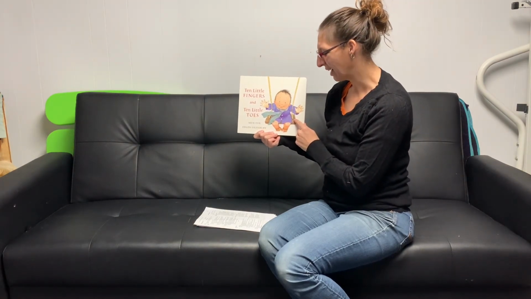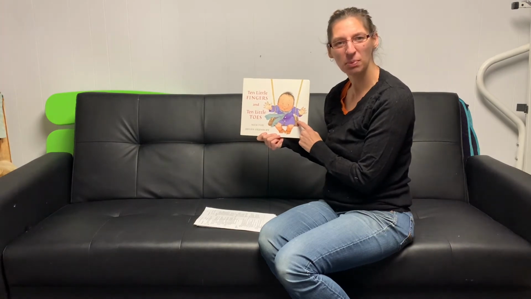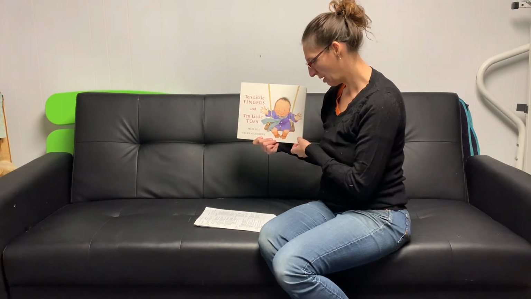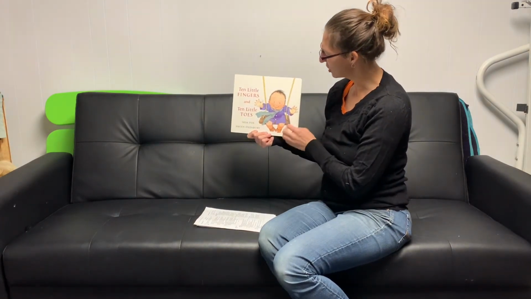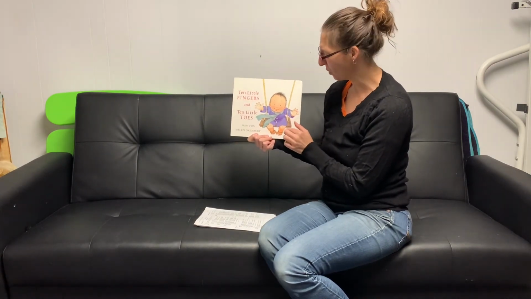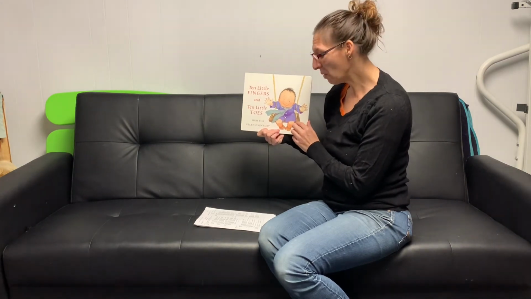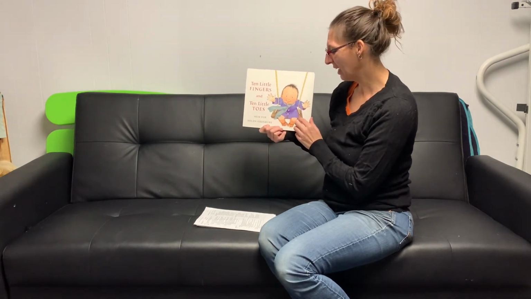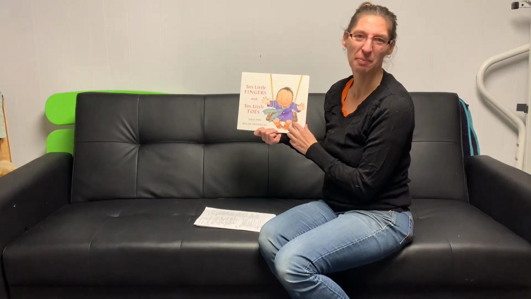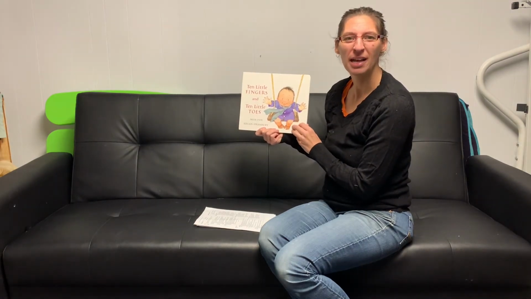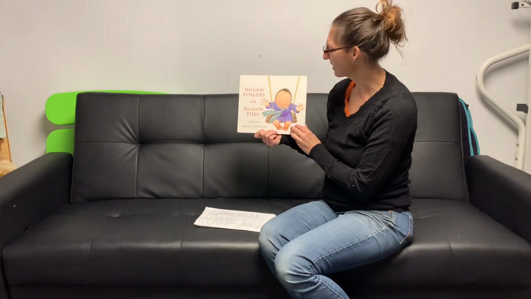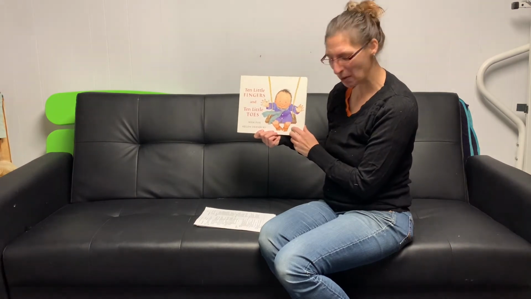Ooh, I like swings. We have some swings in our playground, don't we? I wonder, because this child has a coat and a scarf, but no mitts or shoes, I wonder if this child comes from a cold place or a warm place. I like to learn about where different people come from and their different places. I'd like to learn more about this little boy.